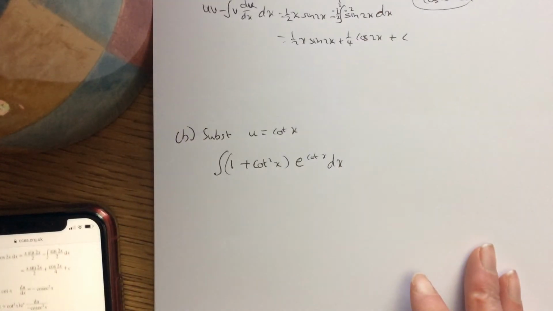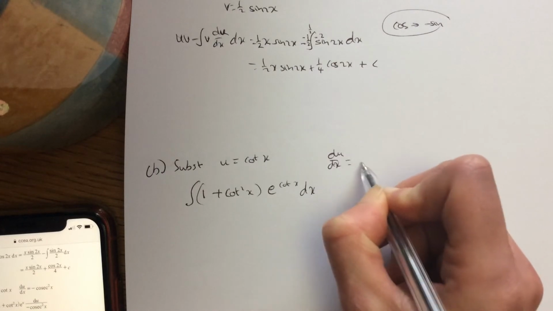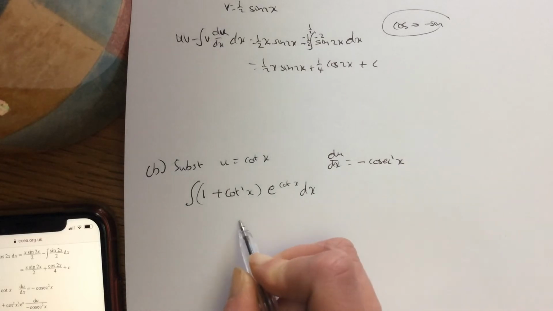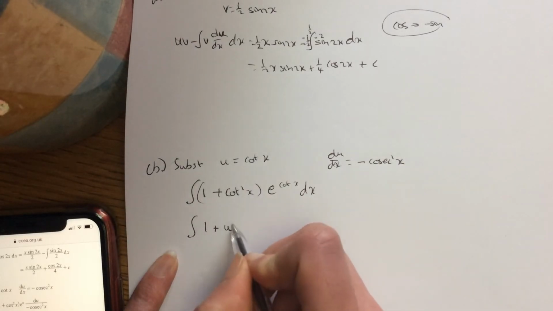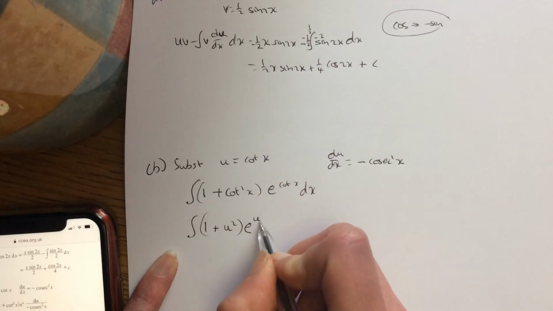Part B is asking us to use a substitution. So let's do our du by dx. Cot differentiates to minus cosec squared. So let's see what we have here. 1 plus cot is u squared. E to the cot, e to the u.